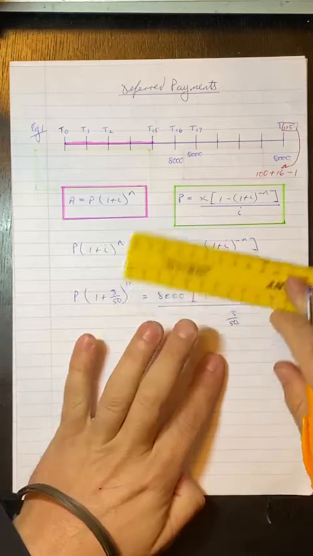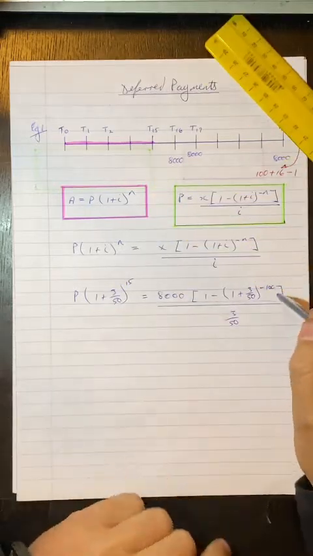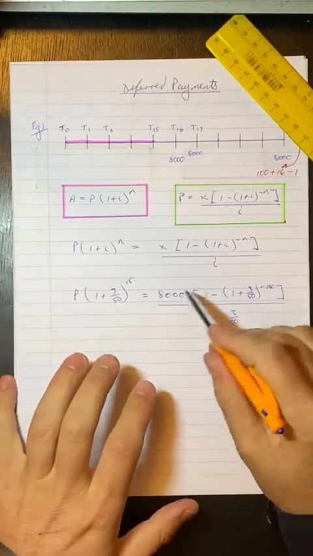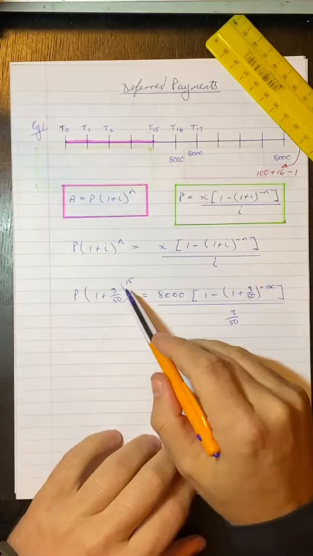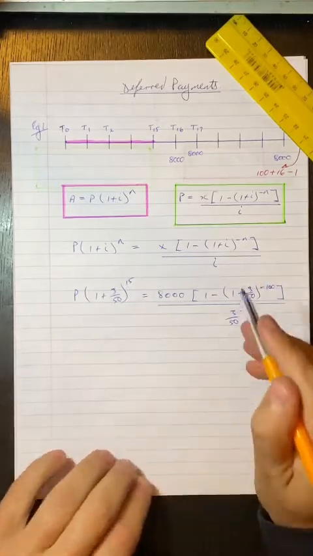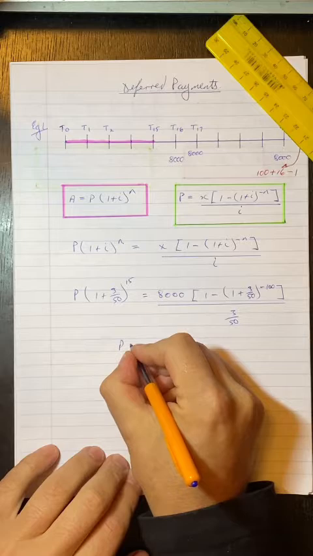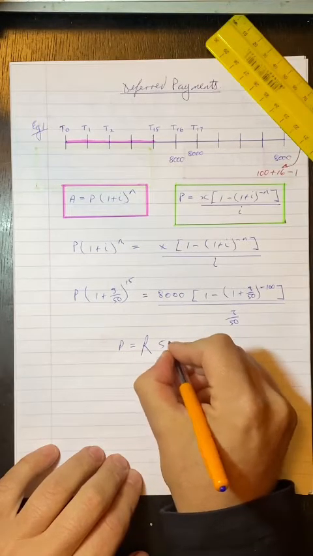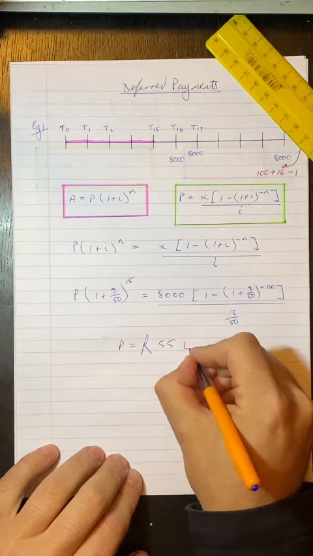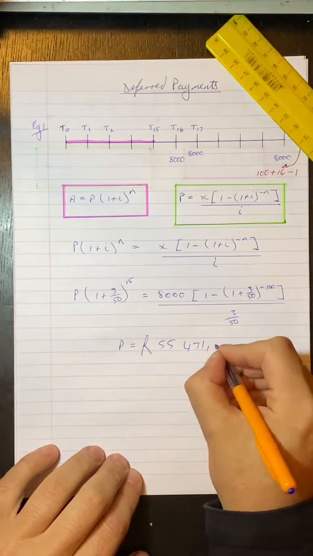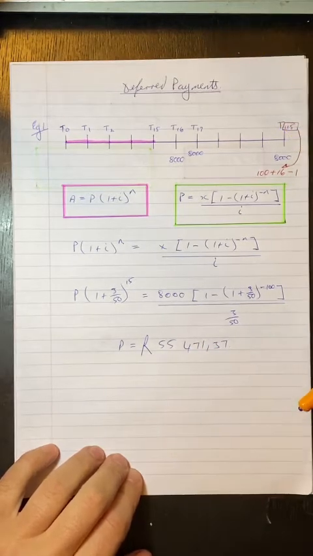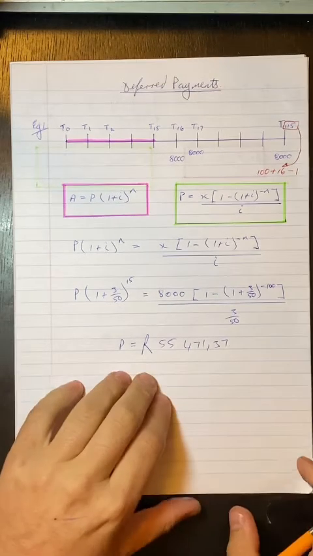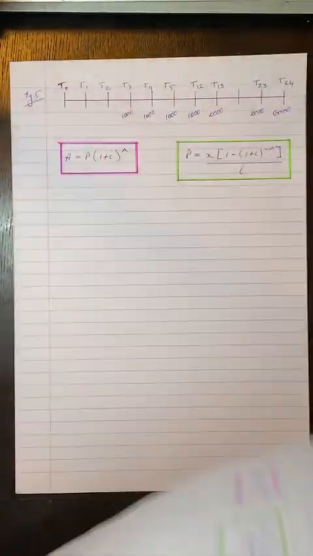Right. Grade 12. Again, I'm going to miss some steps here. Just put this on your calculator, work it out, then say divide by this over here, and you will get, she would be able to borrow 55,471 Rand and 37 cents. Okay, moving on to example 2.